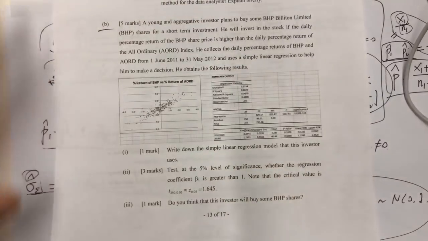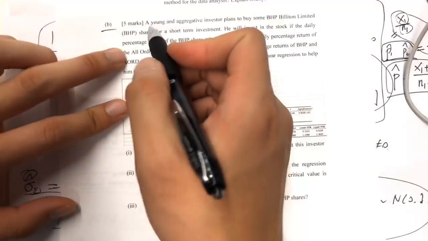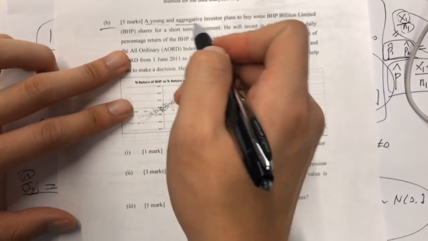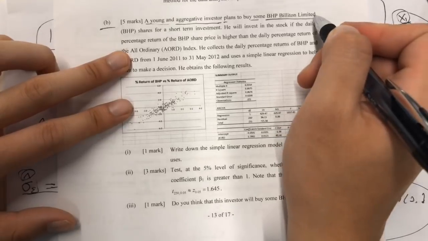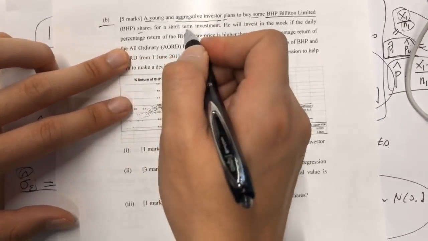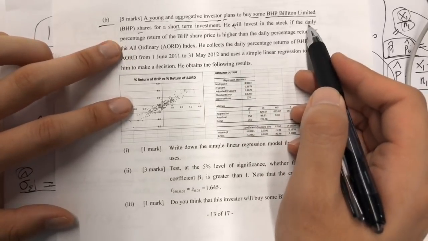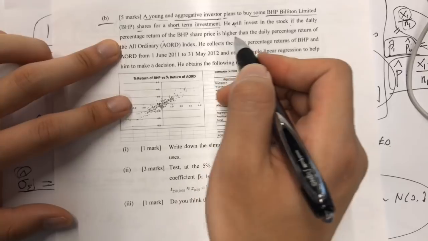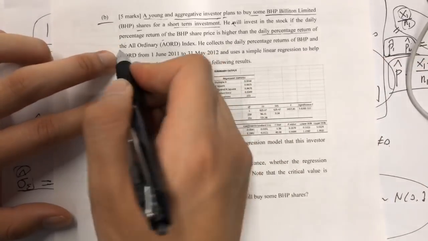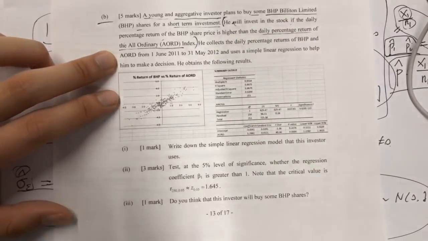The first one is about simple linear regression. It says that a young and aggressive investor plans to buy some BHP Billiton Limited shares for short-term investment. He will invest in the stock if the daily percentage return of the BHP share price is higher than the daily percentage return of the All Ordinary Index. So here is a very important piece of information.